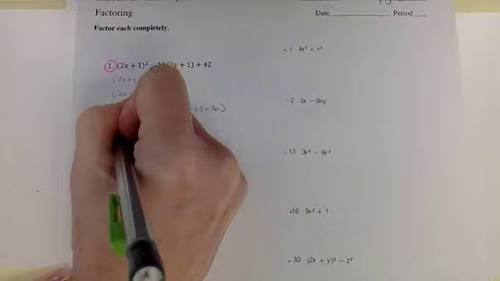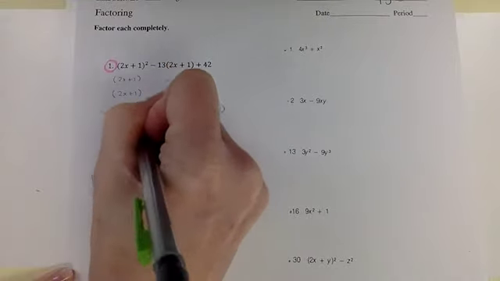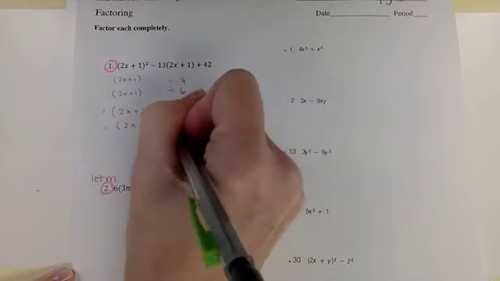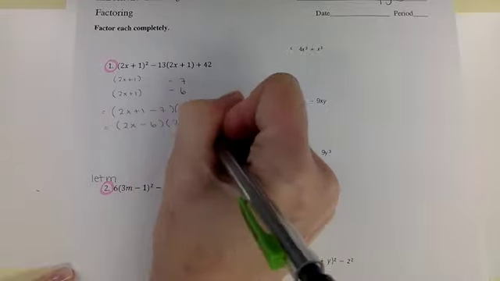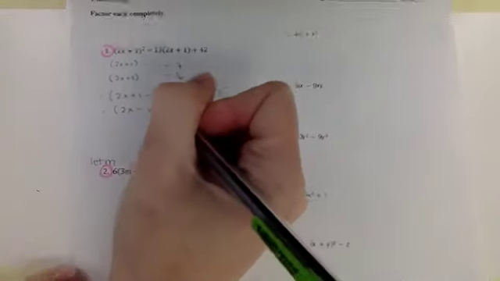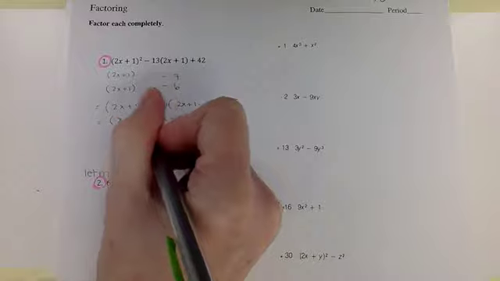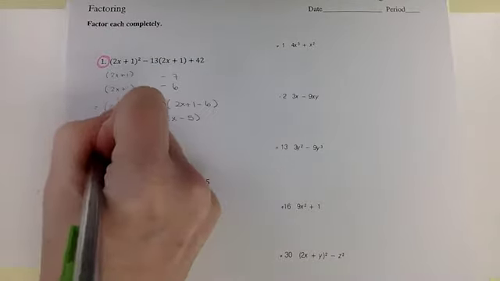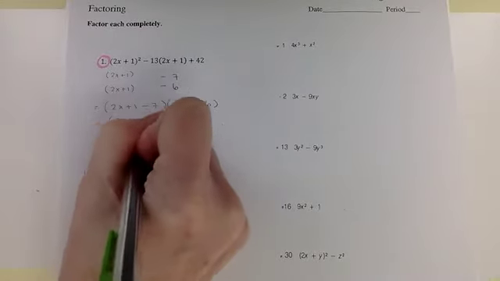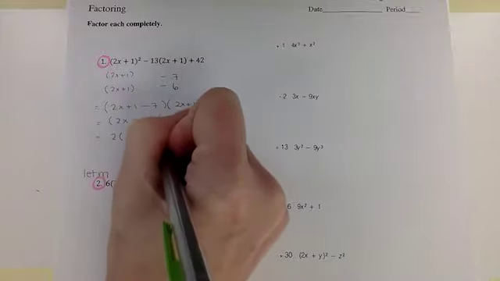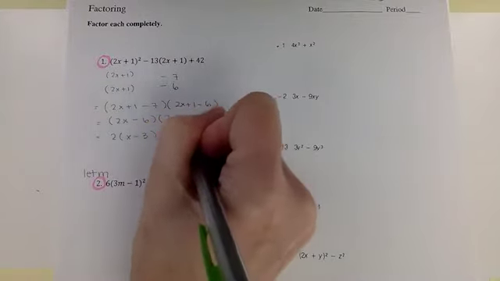equals 2x minus 6 and 2x minus 5. In this first bracket, I can factor out a 2. 2x minus 3 and 2x minus 5. And I'm done.